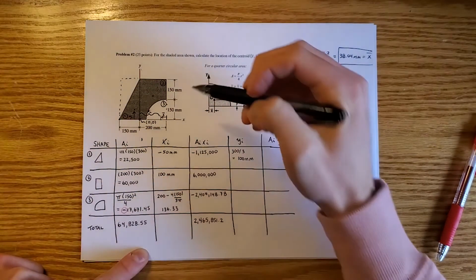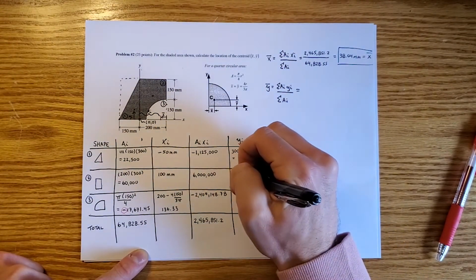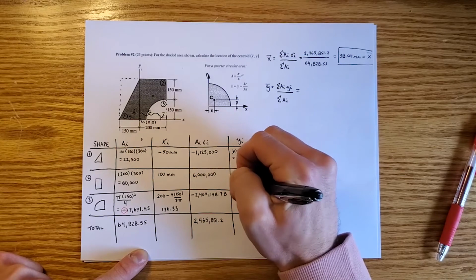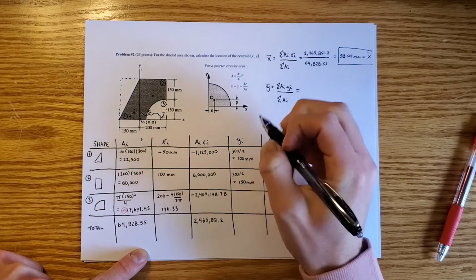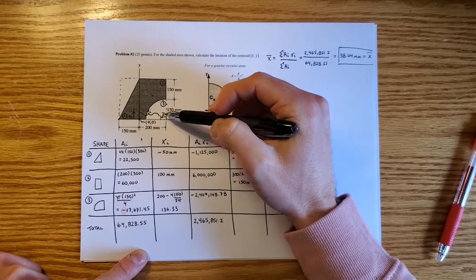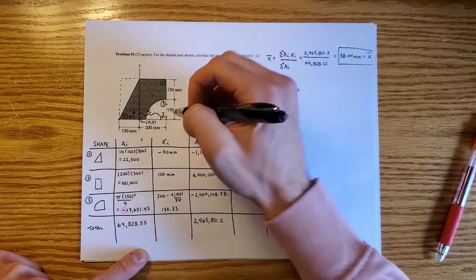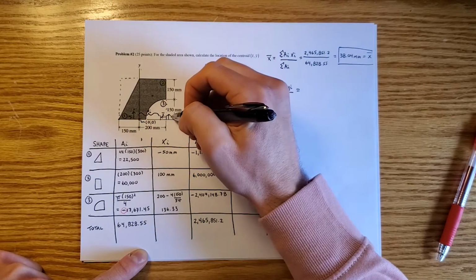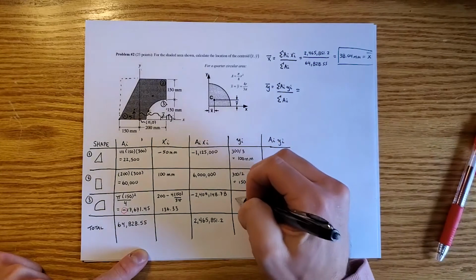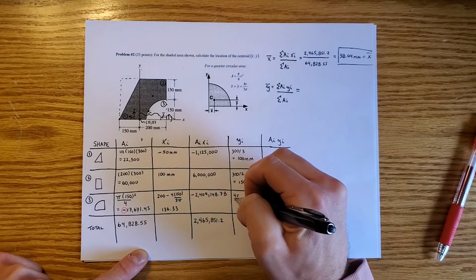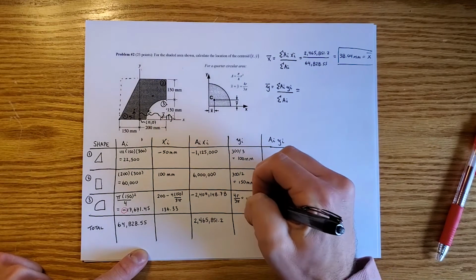For our rectangle, it's 300 millimeters tall. So it's going to be 300 over 2 equals 150 millimeters. And last but not least, for our quarter circle, our y bar is just 4r over 3 pi, which in this case, when we're going from the flat to the location in that direction, we're actually good. We don't need to do anything special. So this is just 4r over 3 pi, which is going to be equal to 63.6.